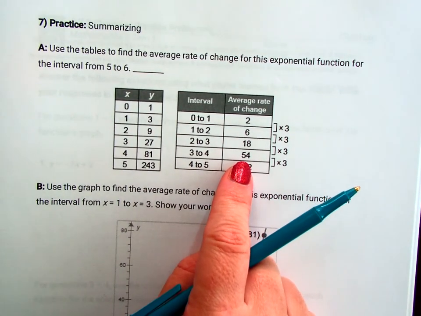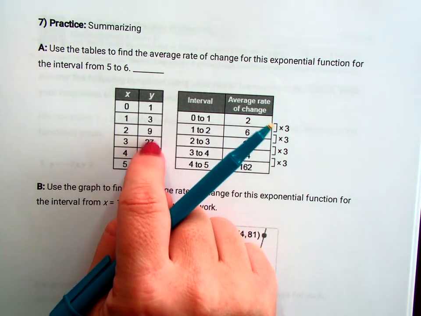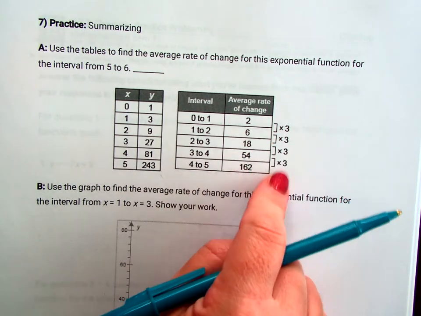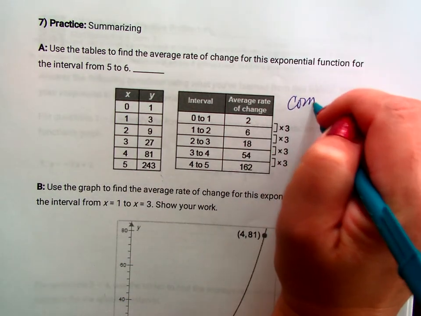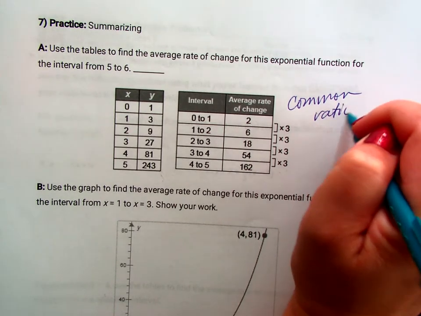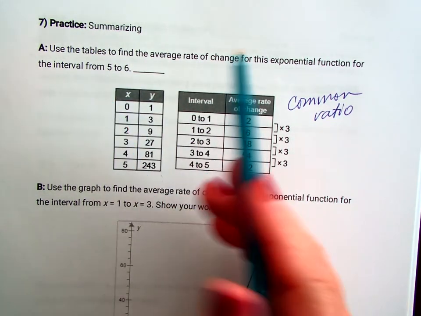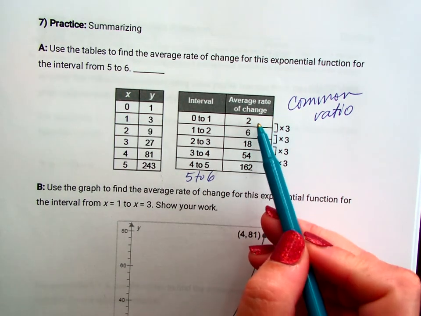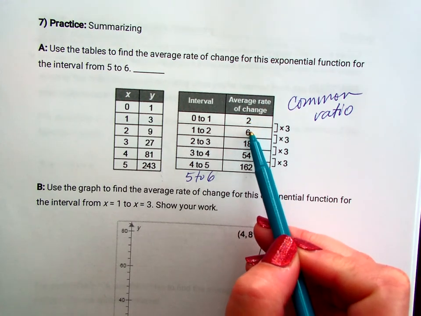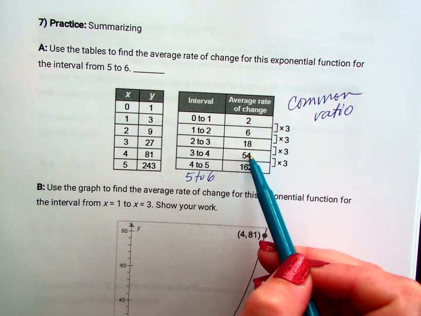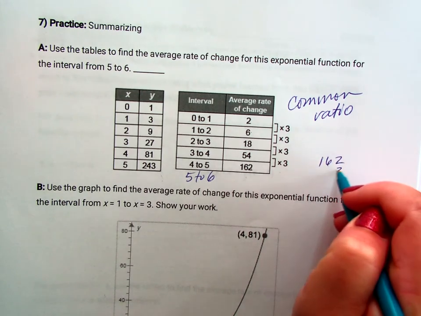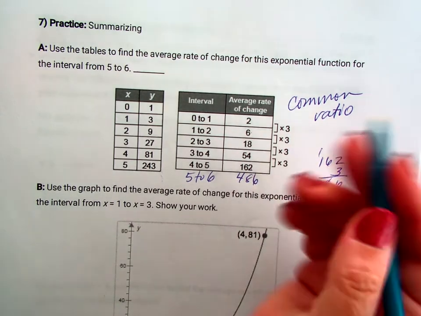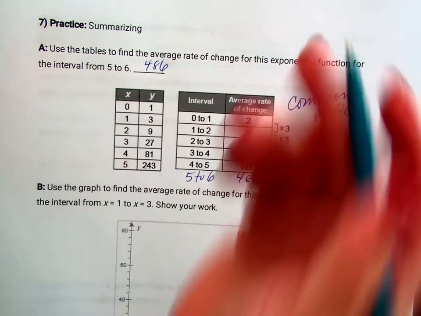Remember how a table would look for this. When you're noticing this increase, you're seeing that it is growing exponentially this time. It is increasing at a rate of times 3. This was called our common ratio, or our multiplier. So the values go from 2 to 6, 6 to 18, 18 to 54, 54 to 162. And so we're looking at 486 for that next one.